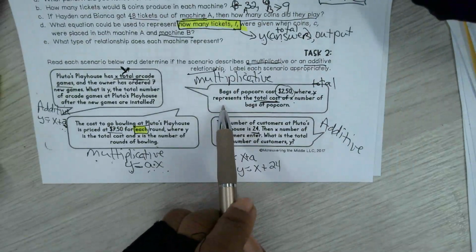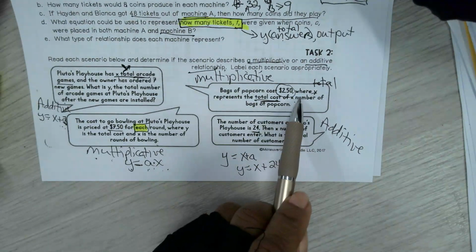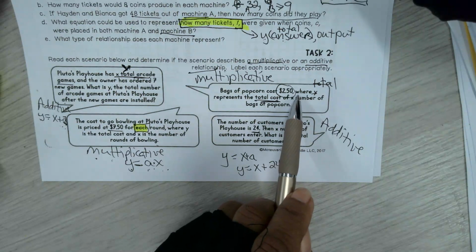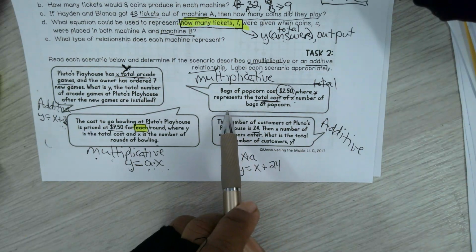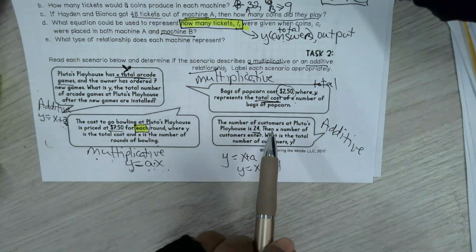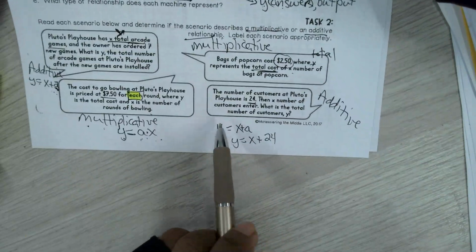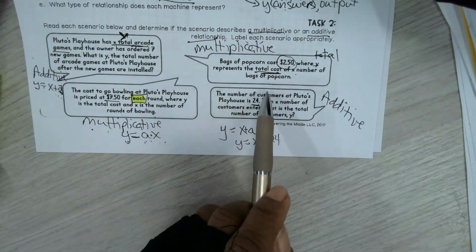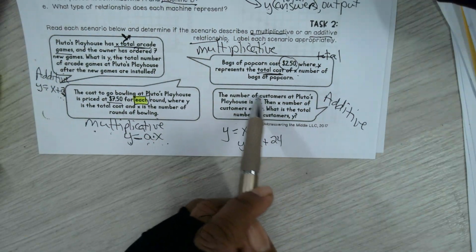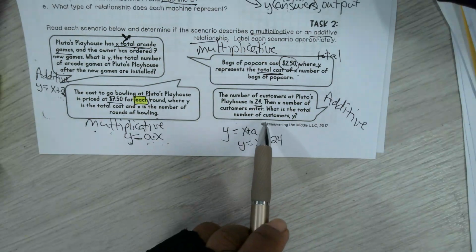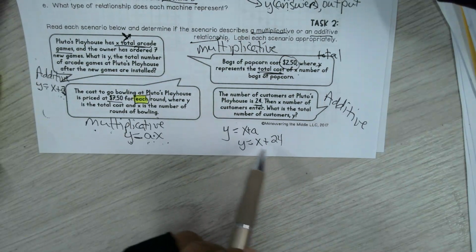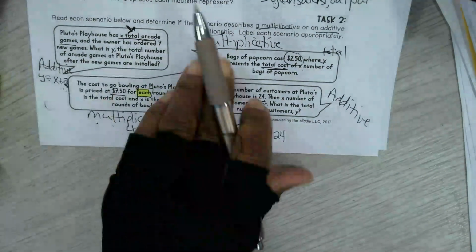And then we did the bags of popcorn cost $2.50. They could have put each on there, but we know it's $2.50 each, where Y, the total, represents the cost of X bags of popcorn. That's multiplicative, which would be Y equals A times X. And then the last one is additive because the number of customers at Pluto's Playhouse is 24. That's telling you what the constant is, okay? Then X number of customers enter. So what is the total number of customers? We start with 24 and then we just continue to add. That's additive. Turn the page.